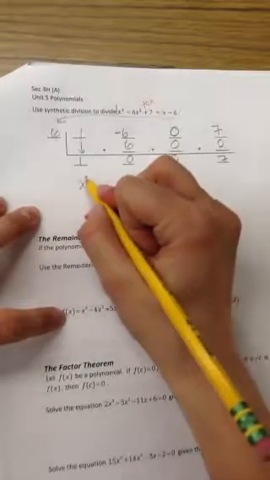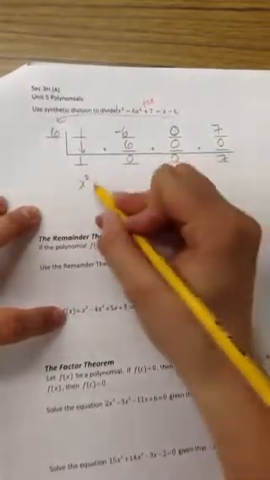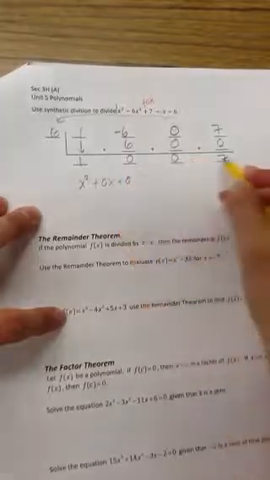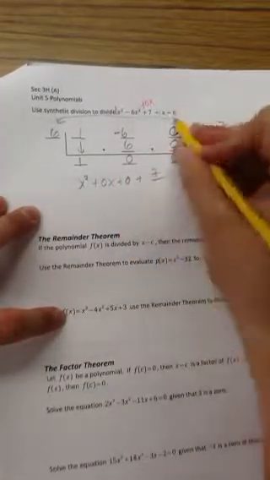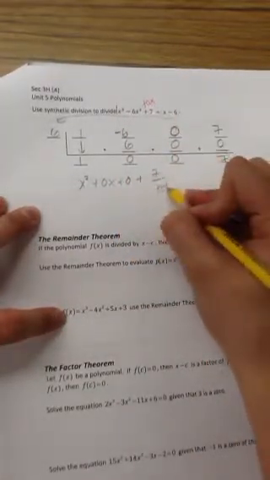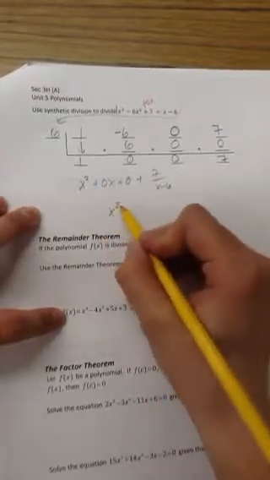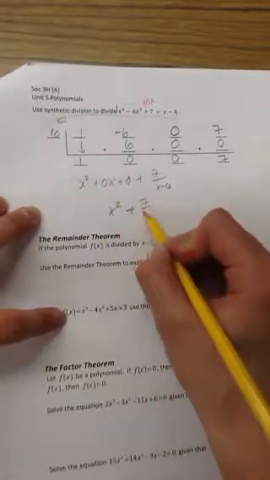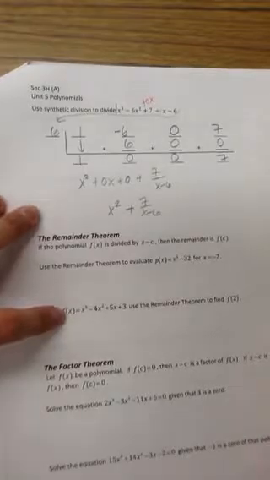So 1x squared plus 0x plus 0 plus 7 over what we divided by, which is x minus 6. So this really is just x squared plus 7 over x minus 6. Okay. That's how you do your synthetic division.